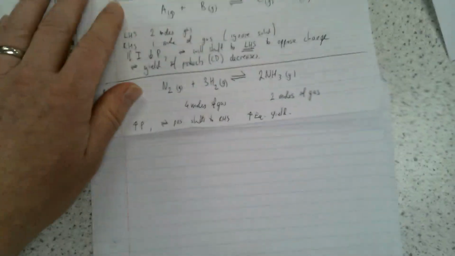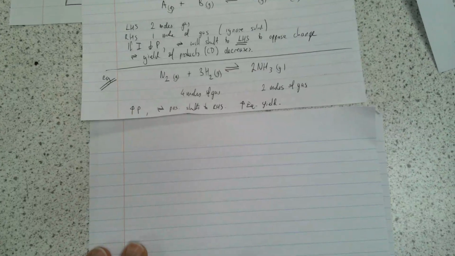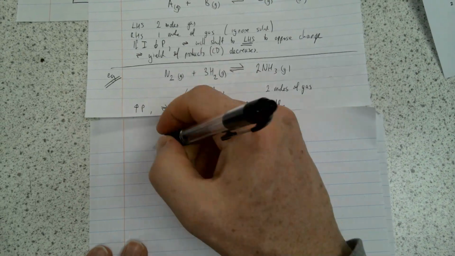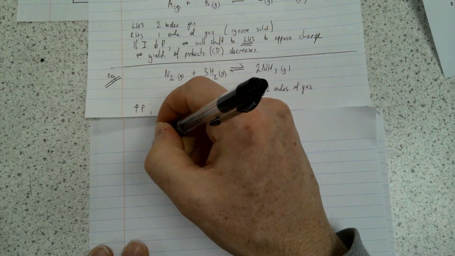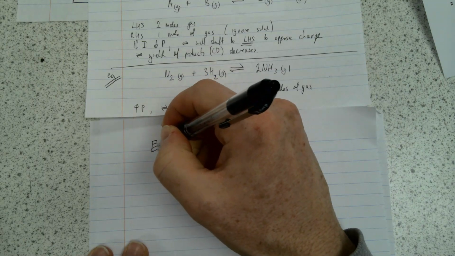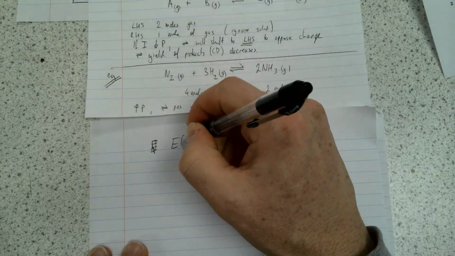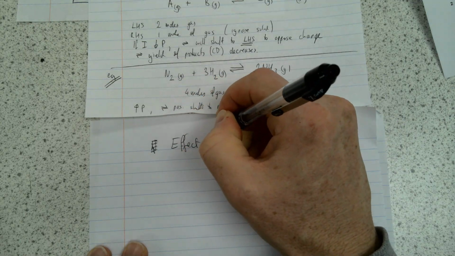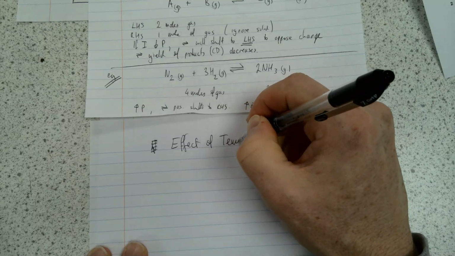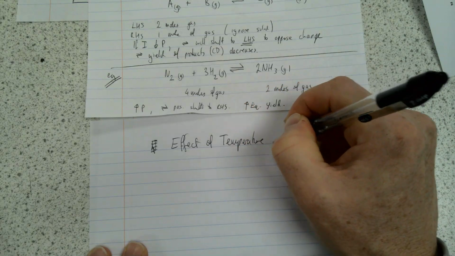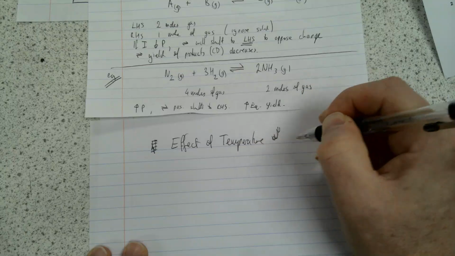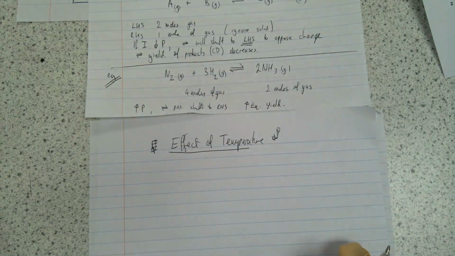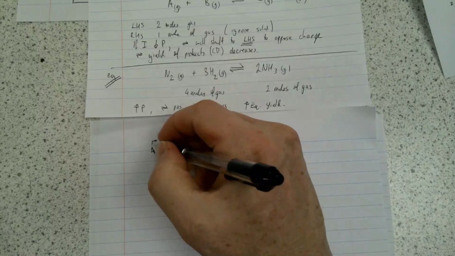We also just talked on the board for a while about the effect of temperature, so we're going to start writing that up as well now. Effect of temperature. So it's just Le Chatelier's principle again.